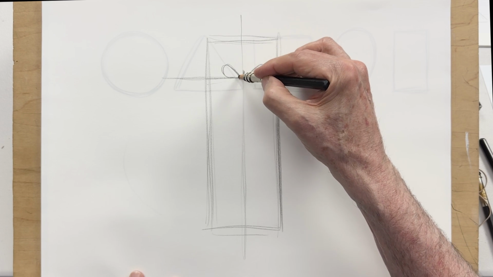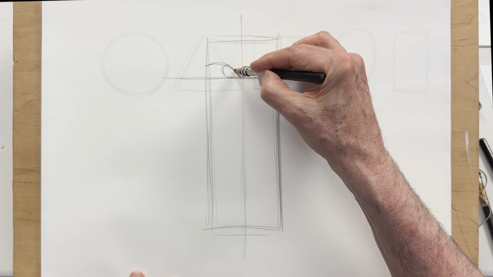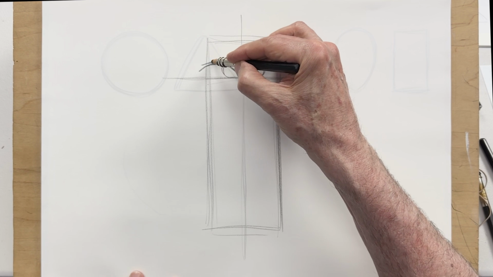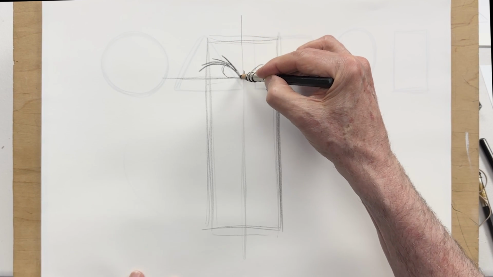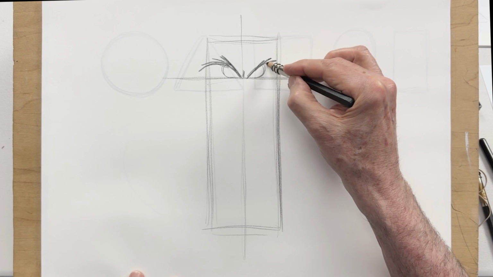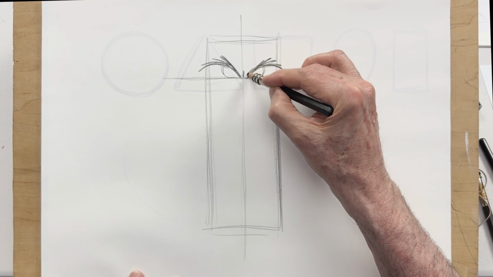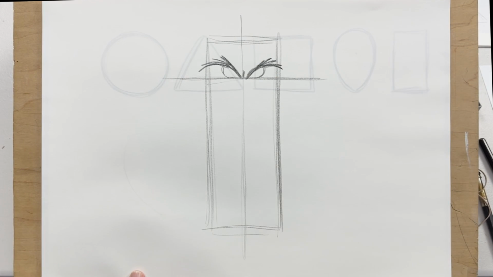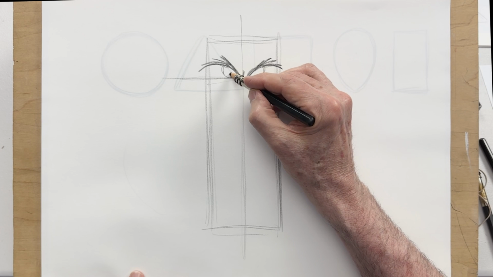And off the top of the eyes, radiating down to the sides of his head, are his big, thick, bushy eyebrows. This is our villain. And then underneath will be these glaring pupils.